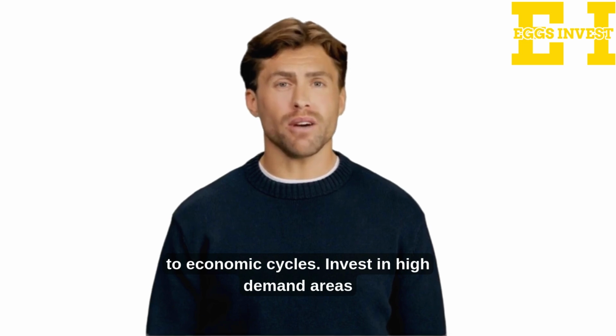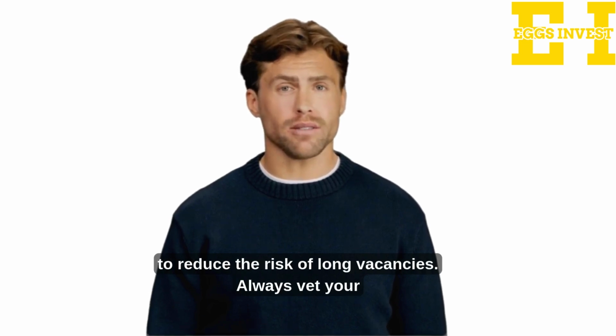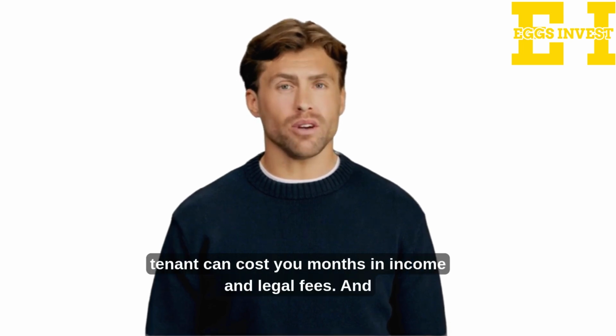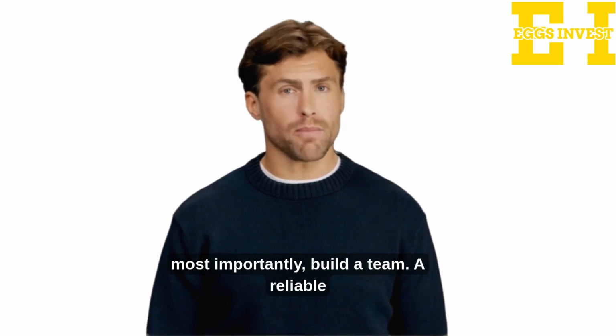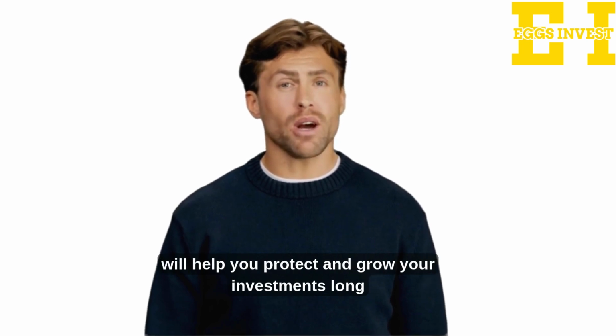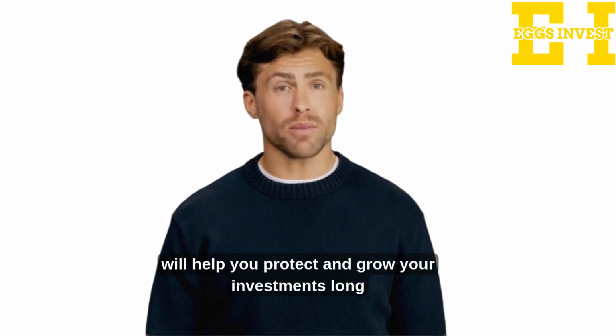Invest in high-demand areas to reduce the risk of long vacancies. Always vet your tenants thoroughly. A bad tenant can cost you months in income and legal fees. And most importantly, build a team. A reliable solicitor, broker, accountant, and property manager will help you protect and grow your investments long-term.